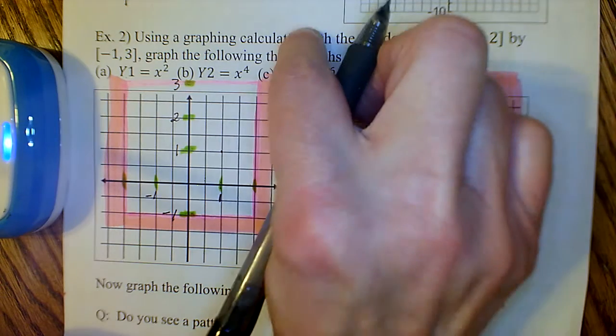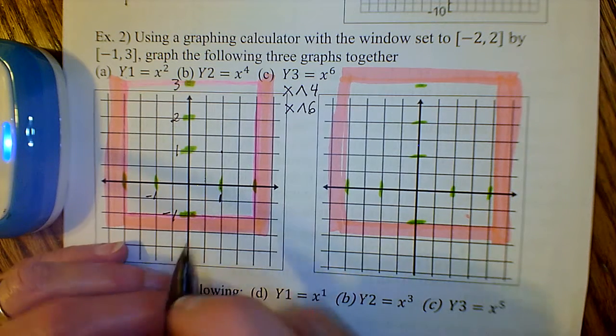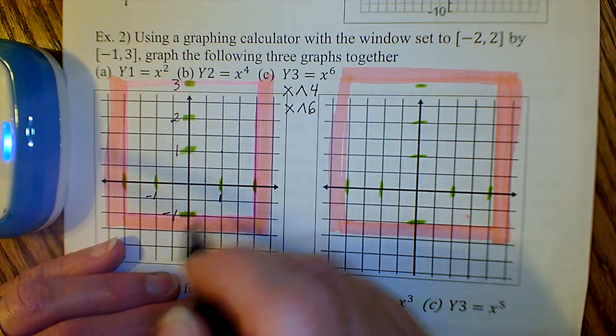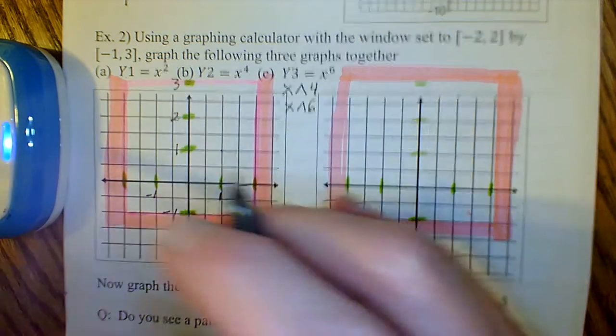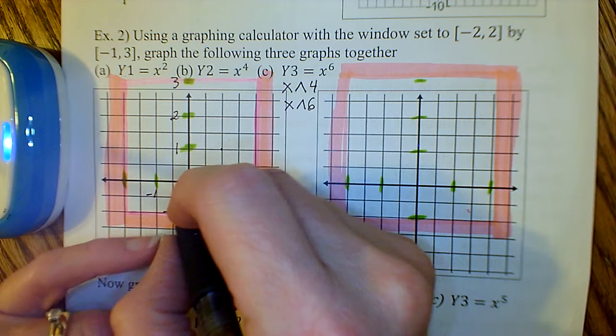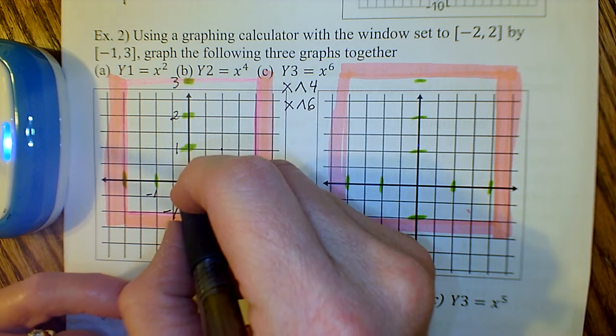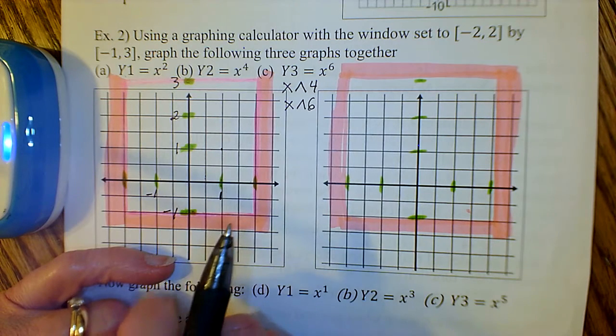So now let's go ahead and hit the graph key, which will be on the far right-hand side of the upper keys there right under the screen. Hit the graph key, and it will graph that. You'll see three functions graphed there on your calculator. Now when we're trying to transfer it from our calculator over to our paper, how are you going to go about that? Well, for one, you can use the key that says trace, and you can get specific values.